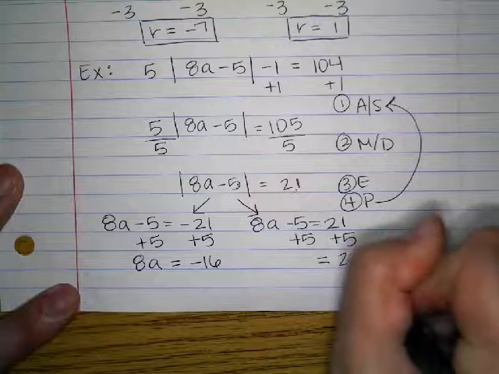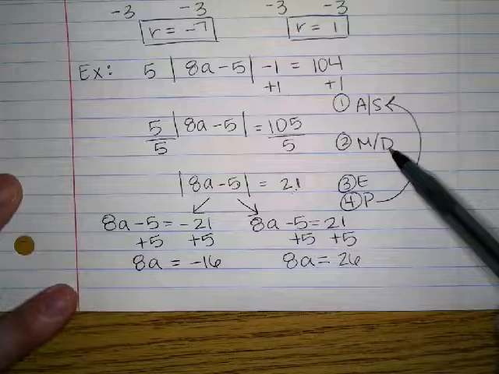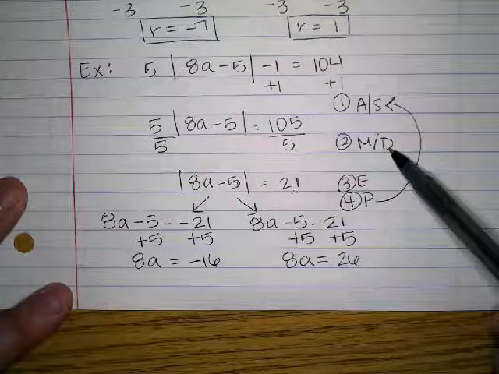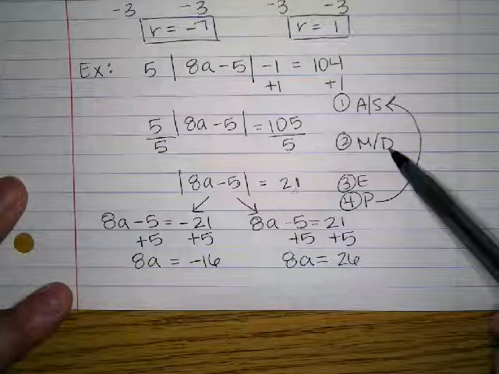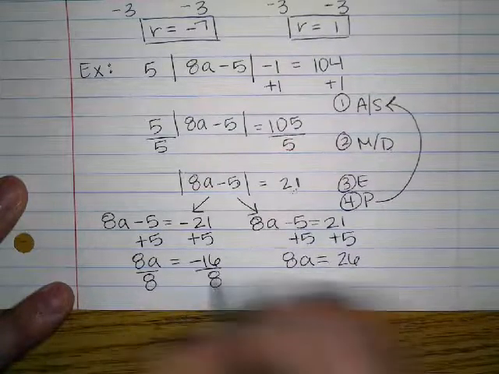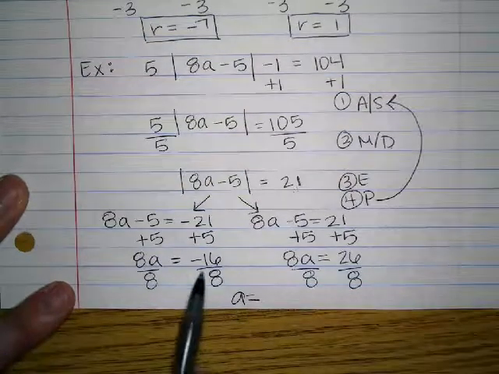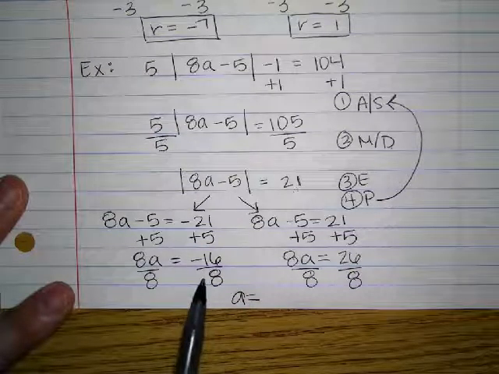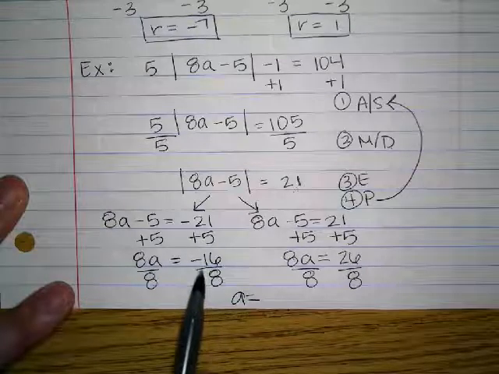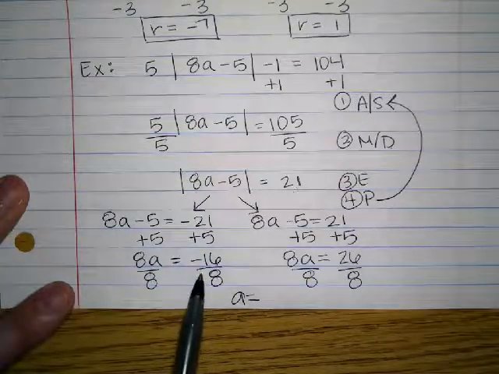Okay, so we did adding and subtracting. Now we're going to multiply or divide to get the a alone. What do we do? Divide by 8. Perfect. So what are the answers? -2.